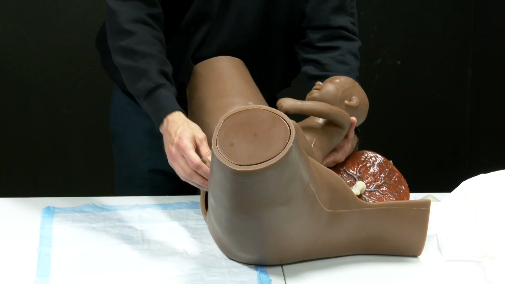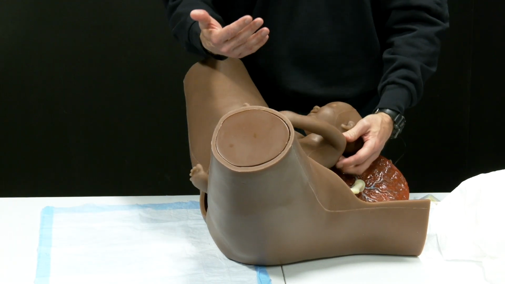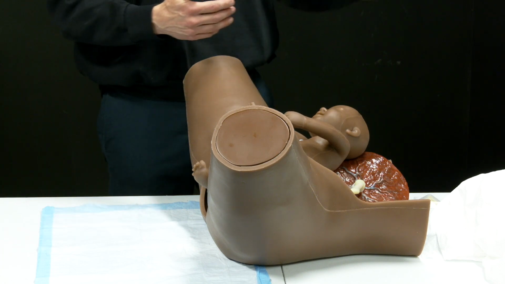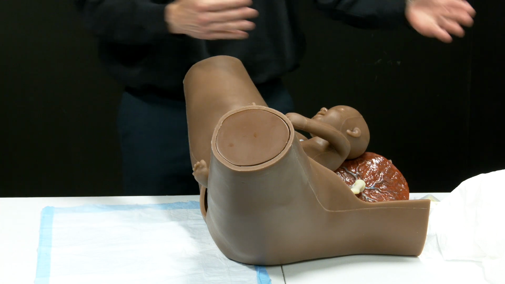So if I see a hand or a foot present, I want to put mom, if she'll tolerate it, into a left lateral position, and then I'll support her and try to coach her and discourage the childbirth. I'll just try to coach her when she has these contractions.